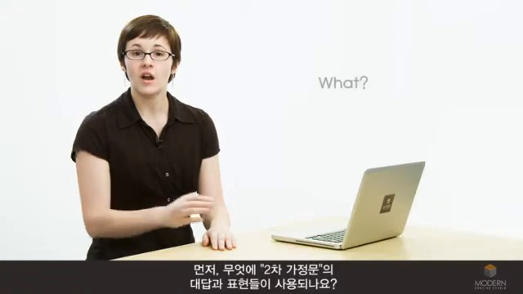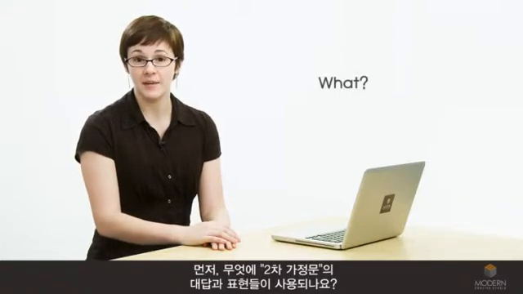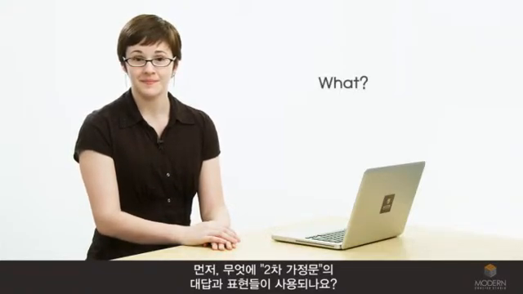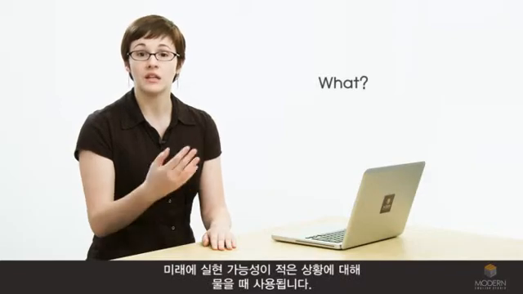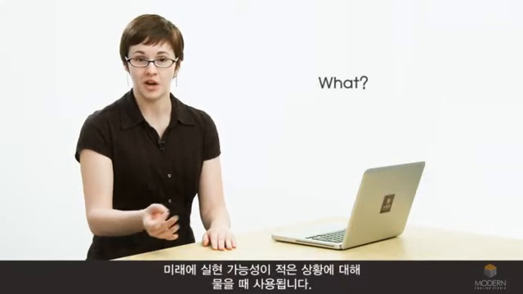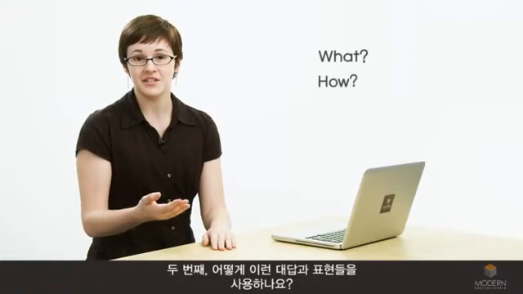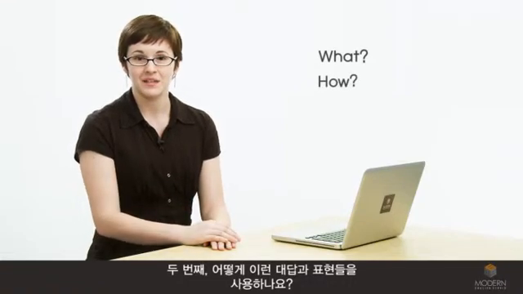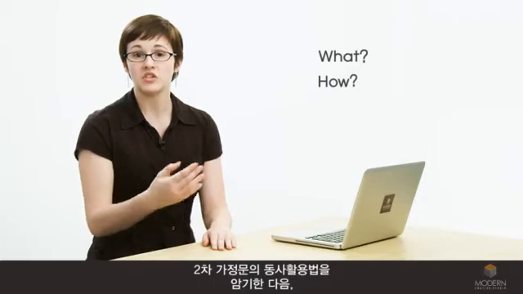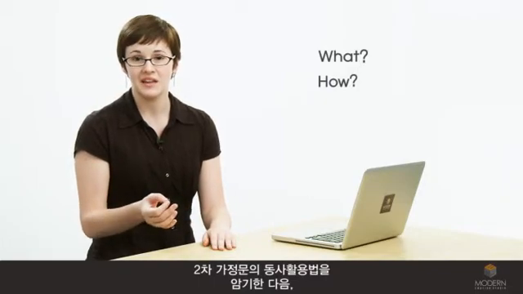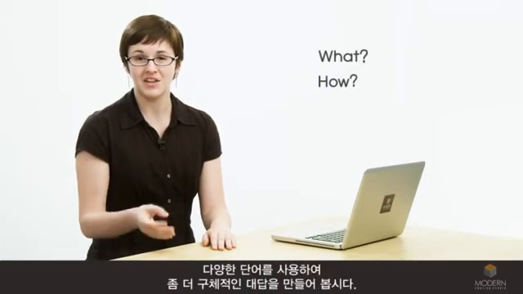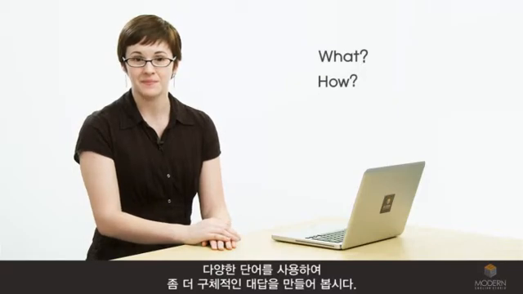Now, let's review. First, what are second conditional answers and statements used for? They are used to talk about unlikely situations in the future. Second, how do you use these answers and statements? You use them by knowing the conjugation of the second conditional and building a more specific answer with the vocabulary.